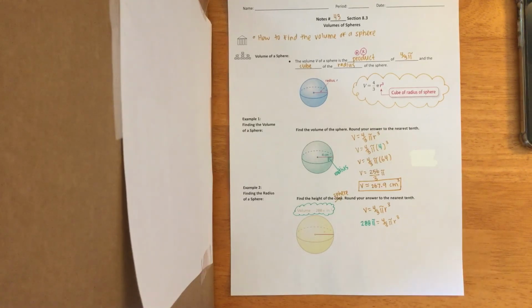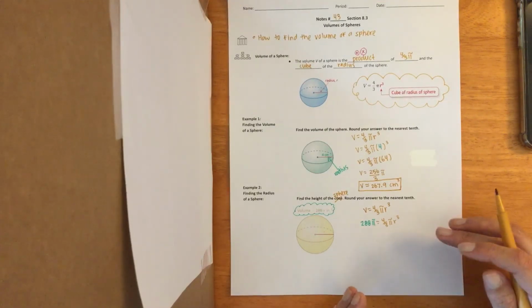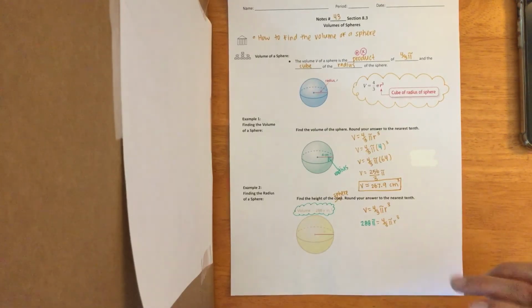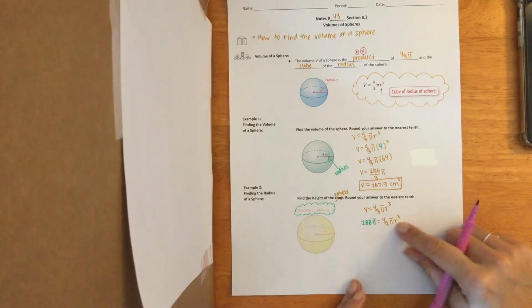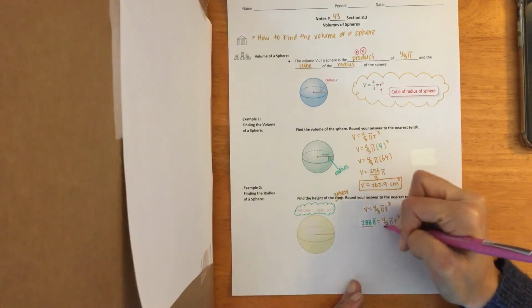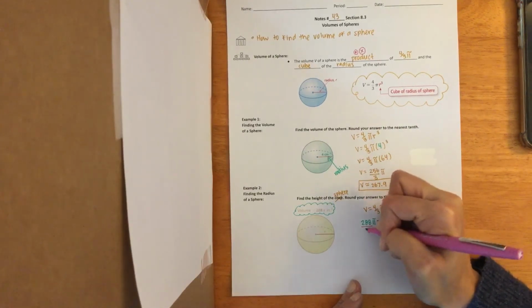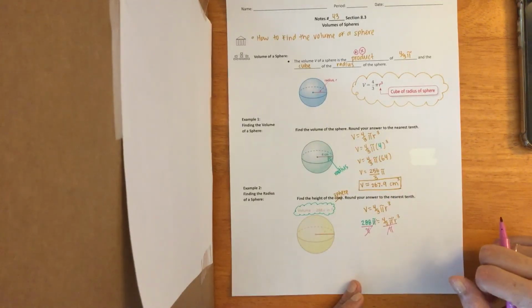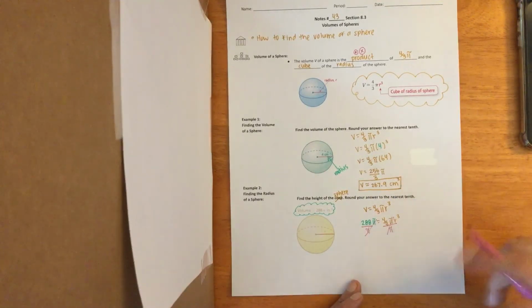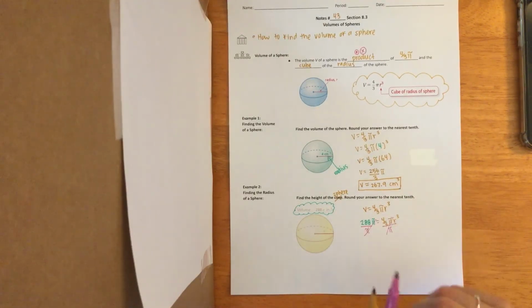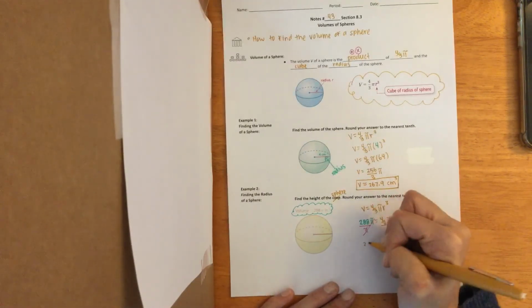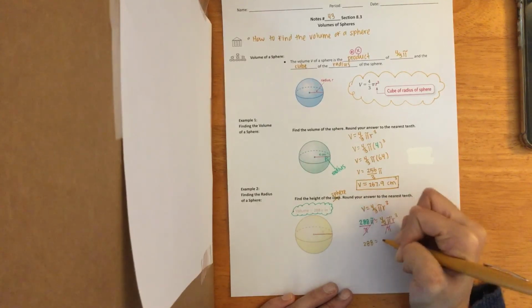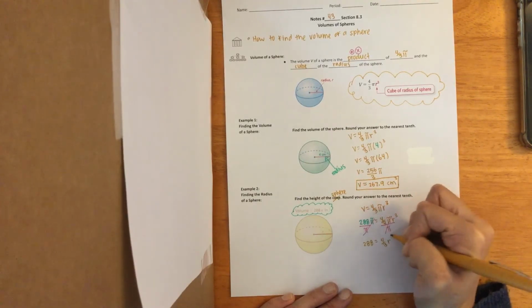So some of you look at this and you're a little confused, but just know one thing that I can do is I already know, just looking at this, that I can get rid of my pi's. I know I'm doing multiplication here, so I'm going to divide by pi on both sides, so I can just get rid of that. I don't have to worry about it anymore. I know pi divided by pi is 1, pi divided by pi again is 1, so I know that cancels out. Now I'm dealing with just numbers. So I have 288 equals 4/3 r cubed.